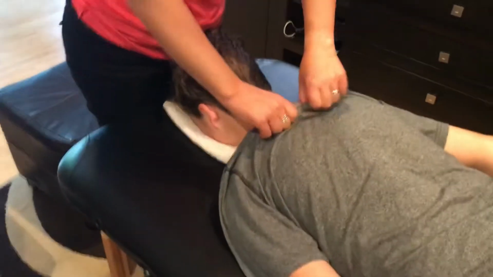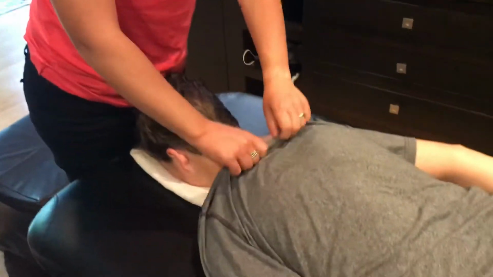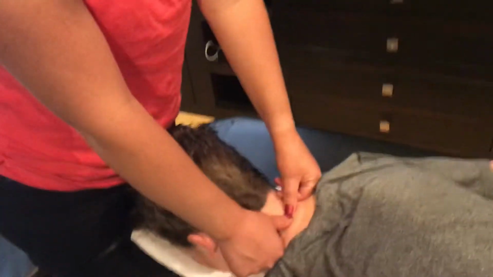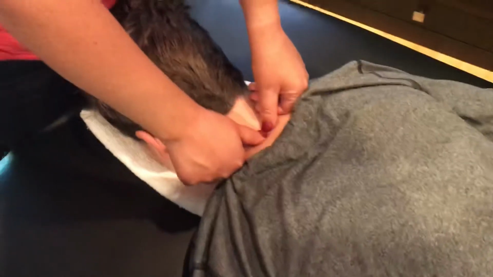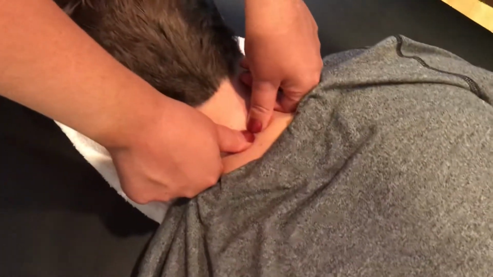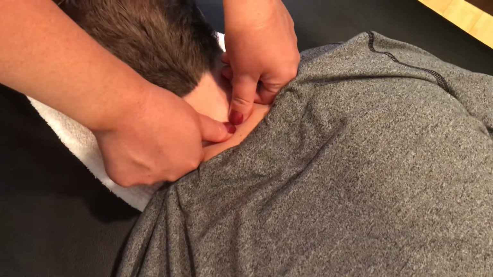Okay, put your head back down. So here's what it looks like on my patient here. About C6, C7, I sink through the tissues. I appreciate the bone of the spinous process. Quick spring test, looking for springy end feel.